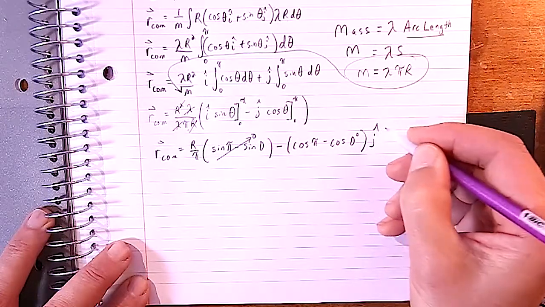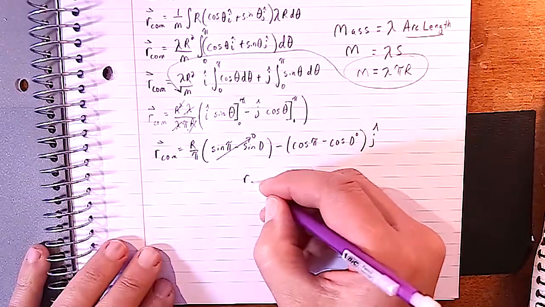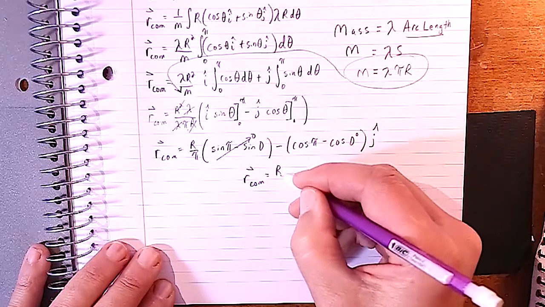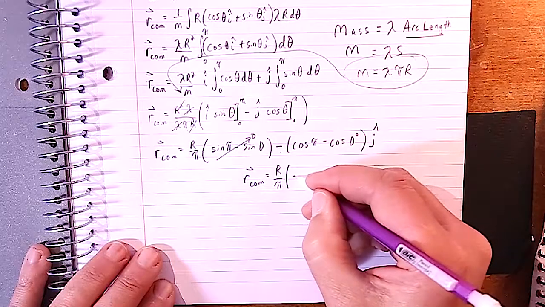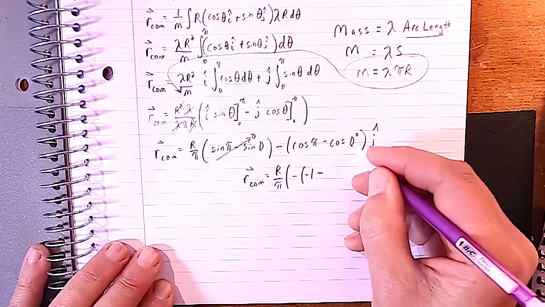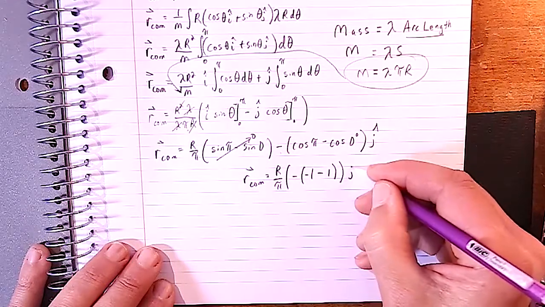j hat. So what's that going to be? That's going to be r com is equal to r over pi, and then we're going to have this minus sign, then cosine pi, minus 1, minus cosine of 0, 1, all times j hat.